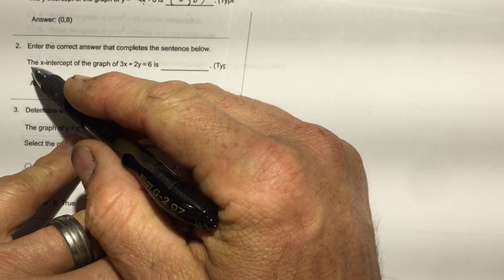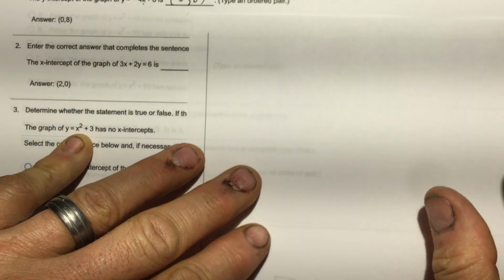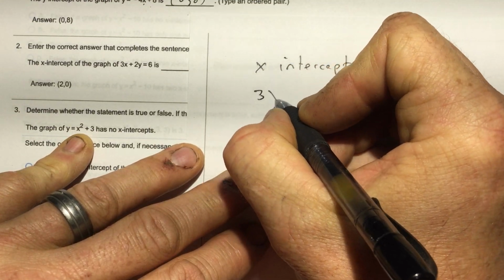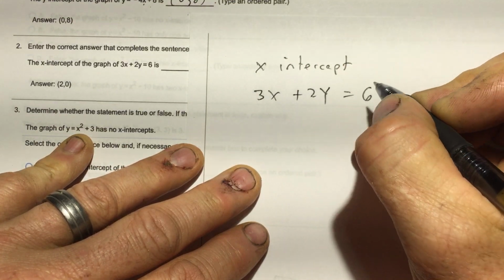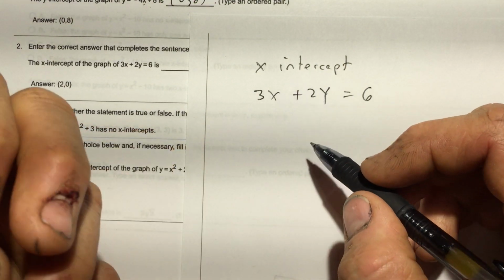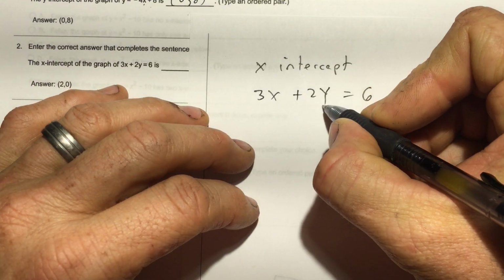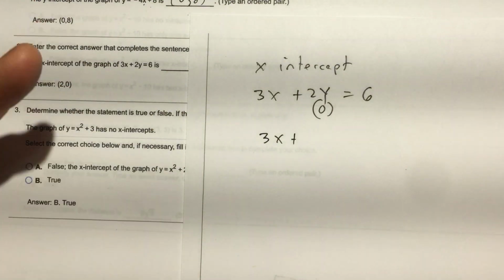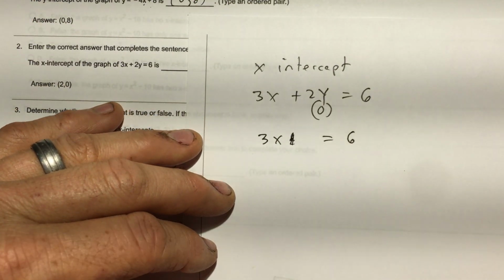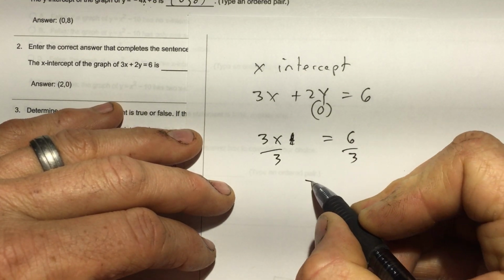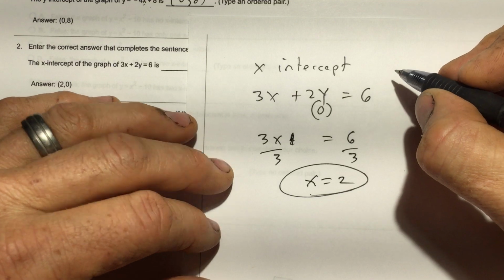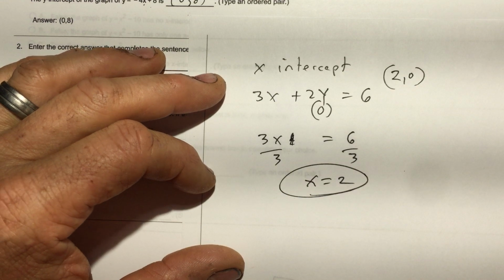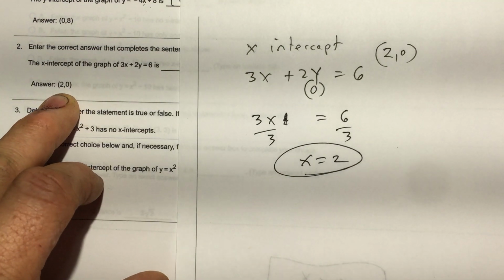What about this one here? Enter the correct answer. The x-intercept of this graph is what? All right, we're looking for the x-intercept. Okay, so I have 3x plus 2y equals 6. I'm looking for the x-intercept. That means y would have to be 0 then. So if I put a 0 right here for y, I've got 3x plus 2 times 0, which is 0. So I'm not even going to write it. That should equal 6. And so I divide by 3. x would be 2. So that means 2, 0 would be my x-intercept. Which is what you see right here.